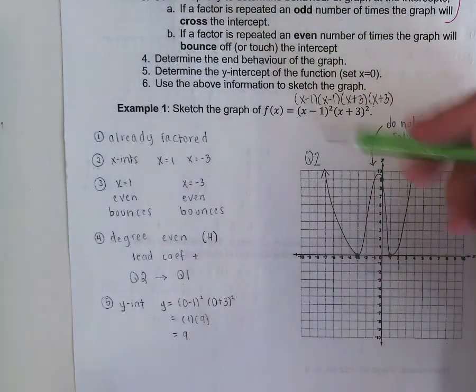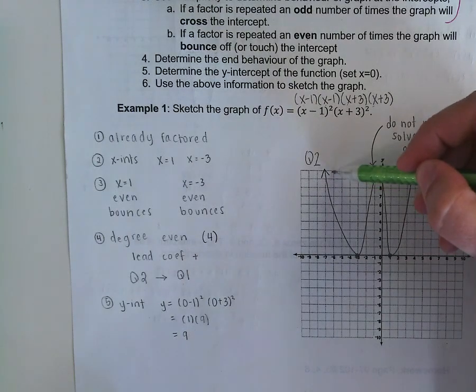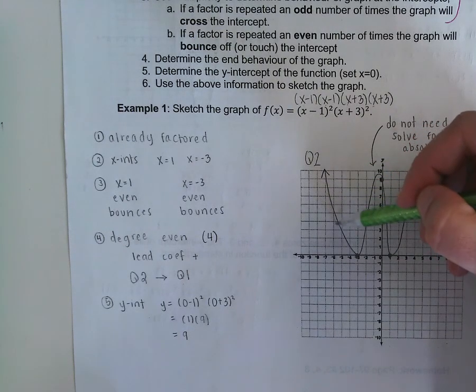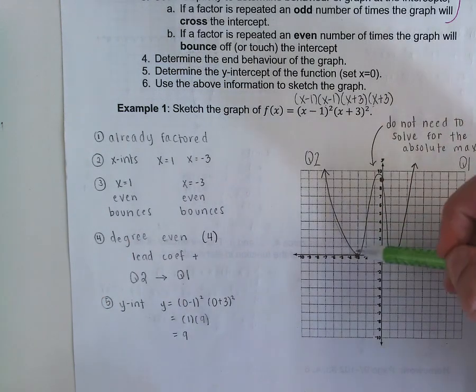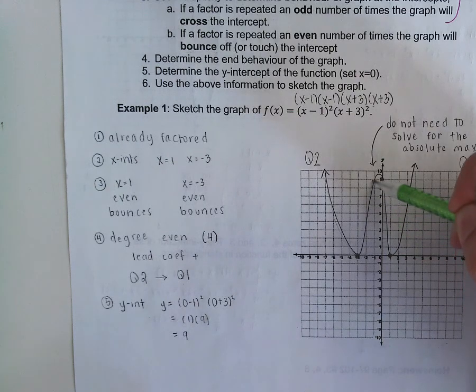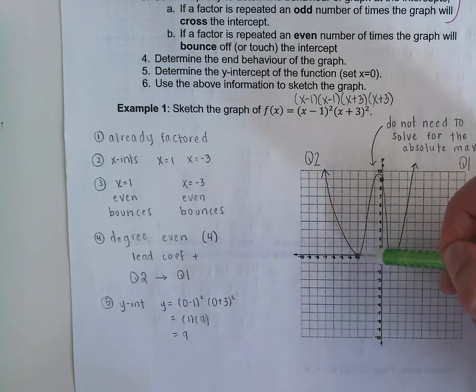So this is just a sketch. You're going to start up top. You're going to come down towards your intercept. We know that it bounces off the intercept, so you're going to turn directions and go back up. Then you're going to loop down, make sure that you go to your y-intercept. You know that the graph must change directions in the middle here, because there's no other way to go from this point bouncing up and then back down to this intercept.